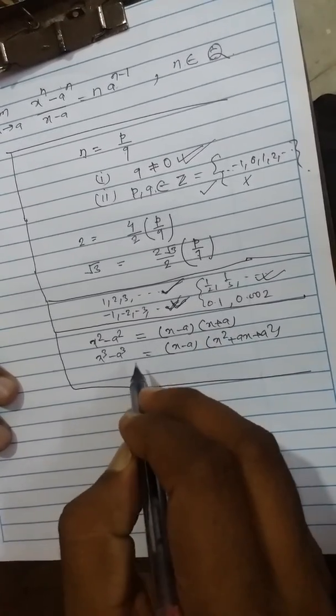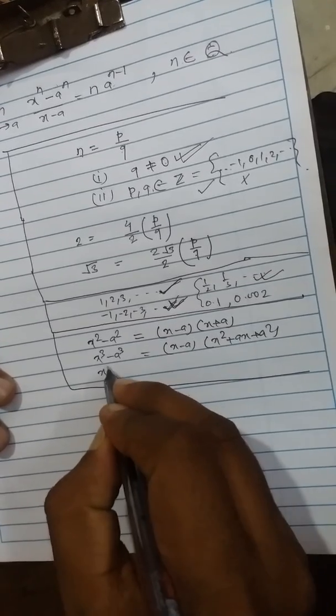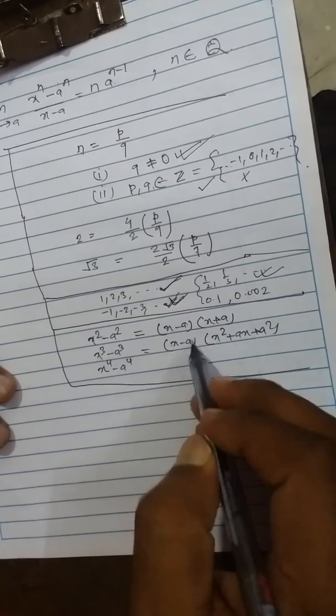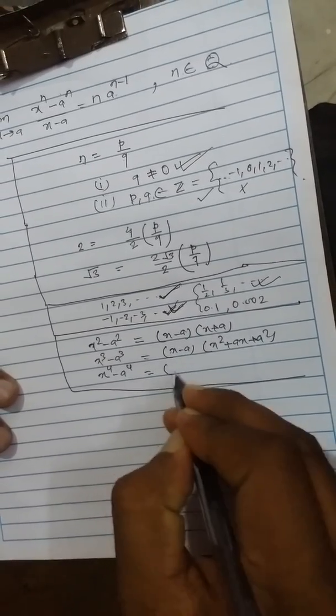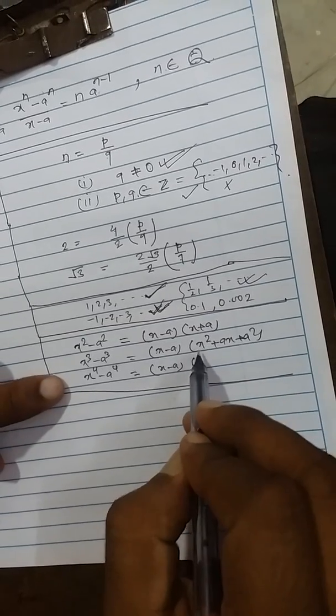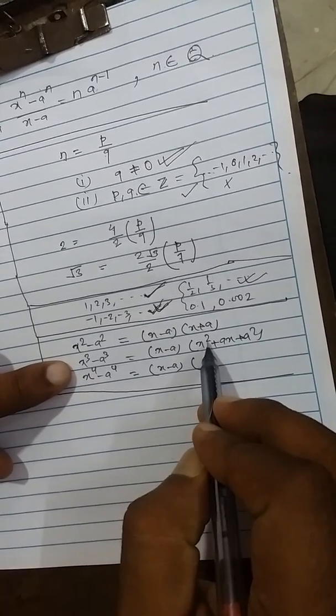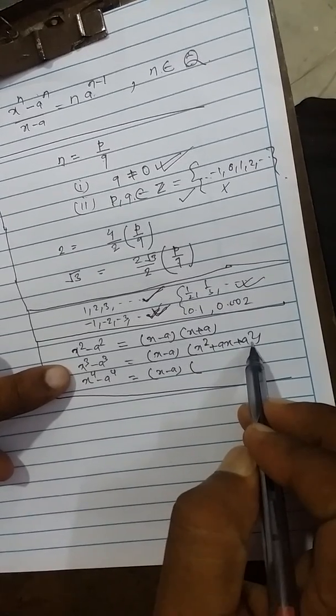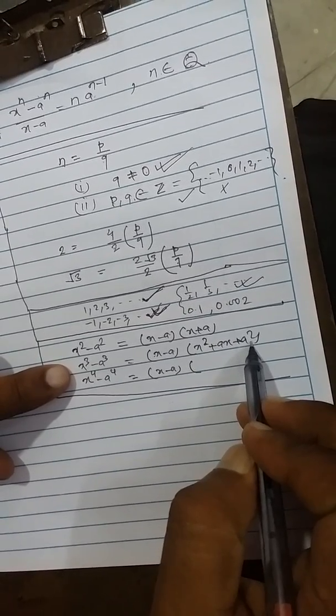In this manner, what will be the factor of x^4 minus a^4? Actually here also x minus a, here also x minus a, so here also x minus a comes. Now we can consider here the power of x is in descending order. Here power of x is 2, thereafter power of x is 1, thereafter power of x is 0. No x here, that is why power of x is 0.